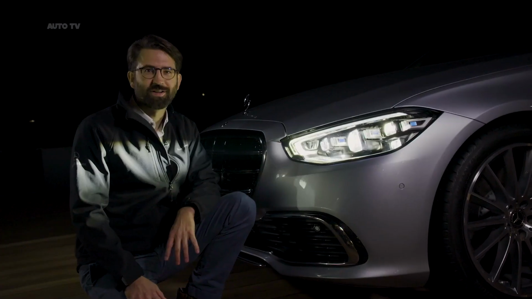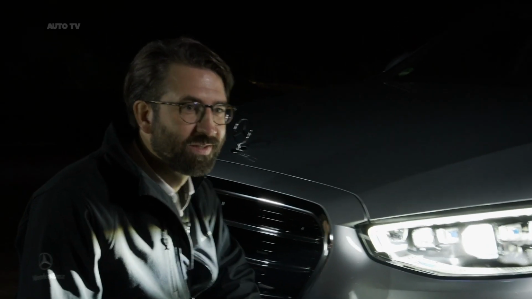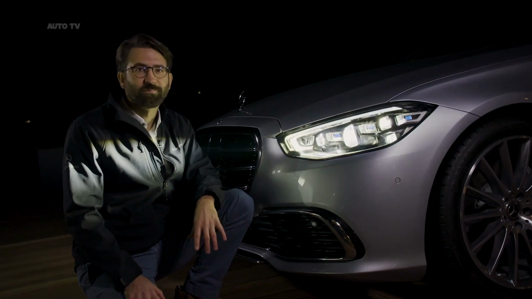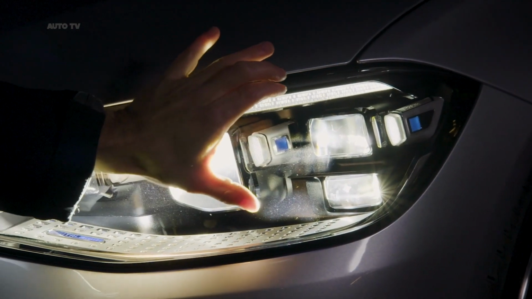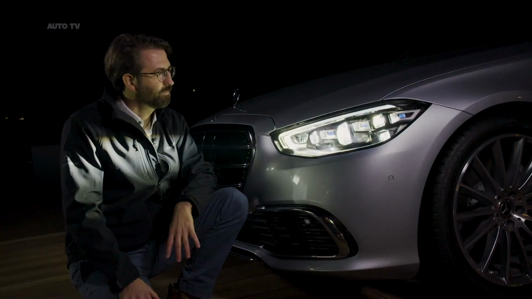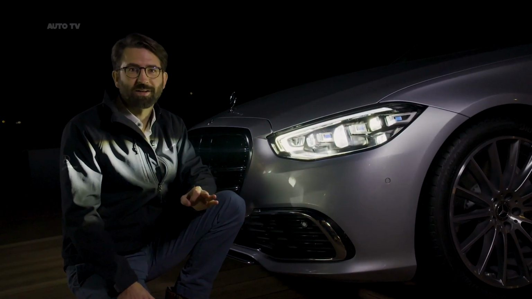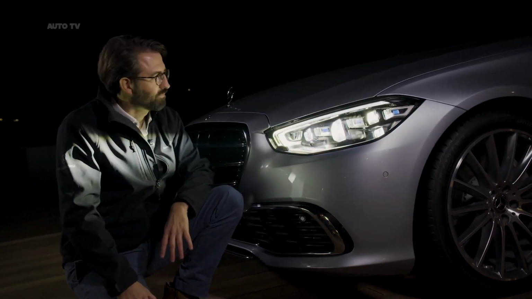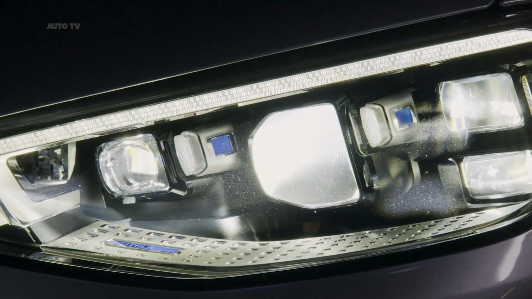Now let's have a look into the technology of digital light. We do have our headlamp here. Mainly there are 4 modules. On the outside we've got our base light, which is responsible for the light carpet directly in front of the car. Underneath it, it's the high range. That one is pushing the brightness on straight roads. In the middle we find our multi-beam module with 84 pixels.